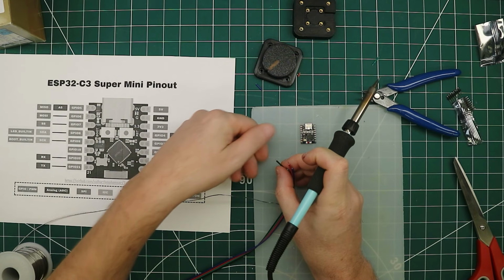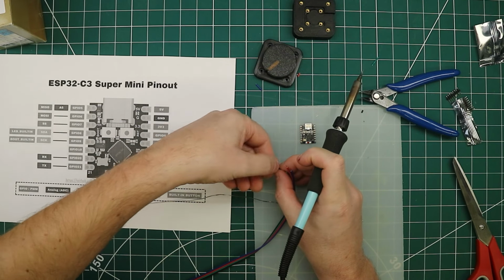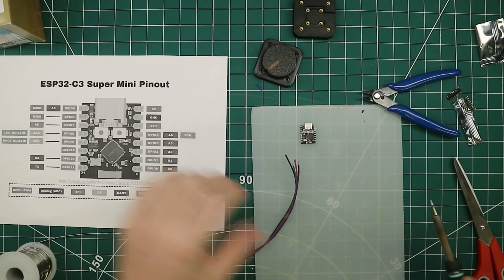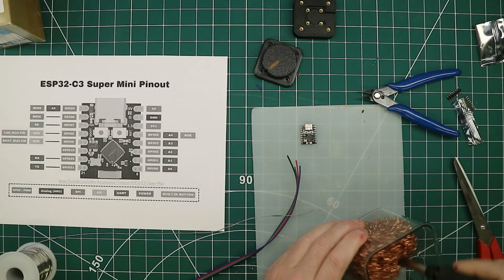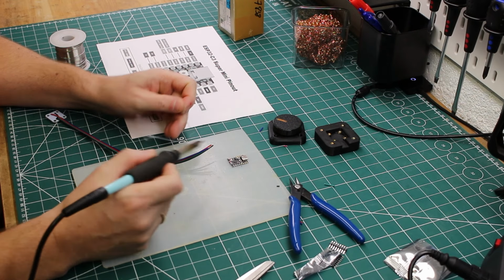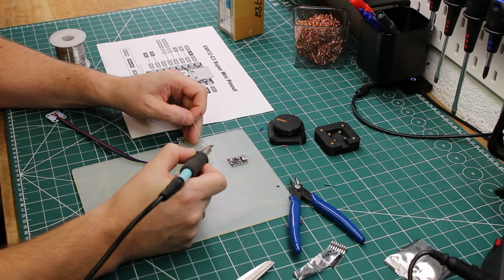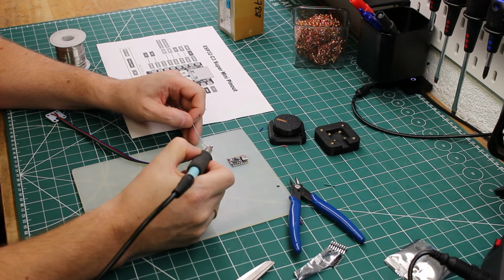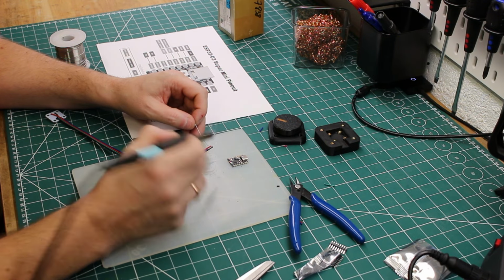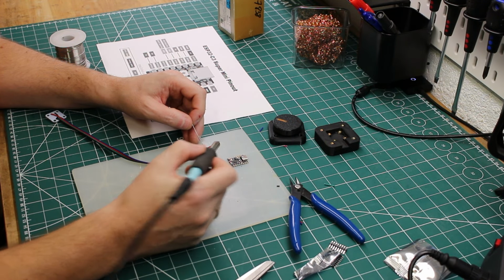Come on, be nice. Yeah, try again. A little bit of tin? Nope. On all the wires. Ooh, that's not a little.